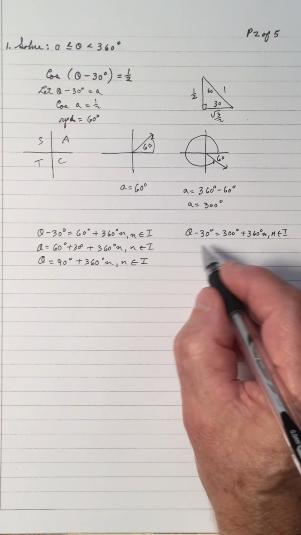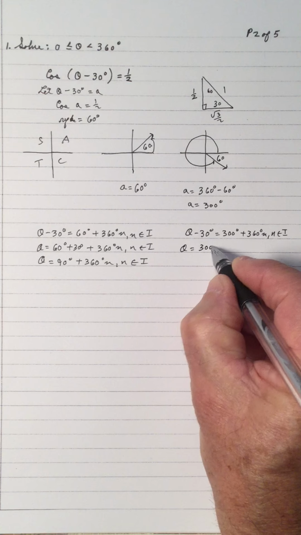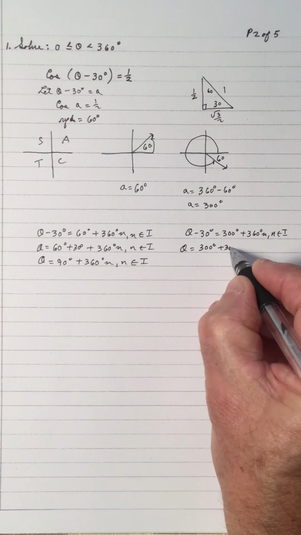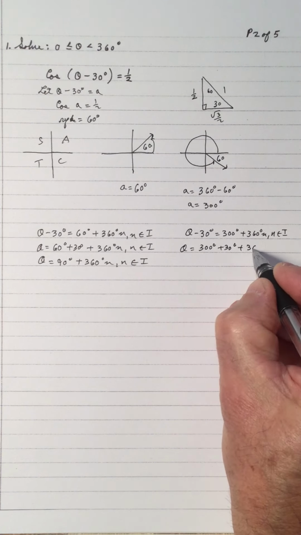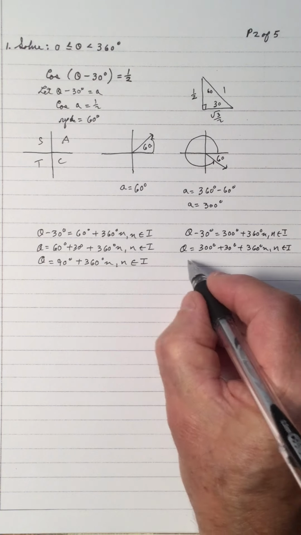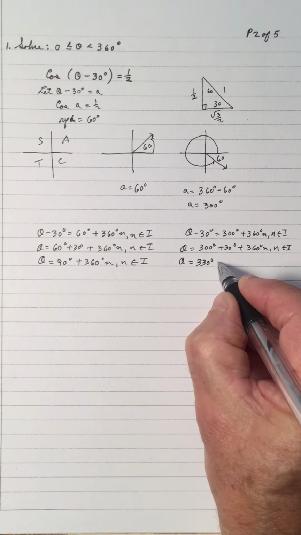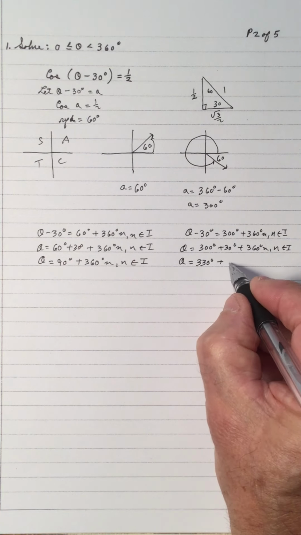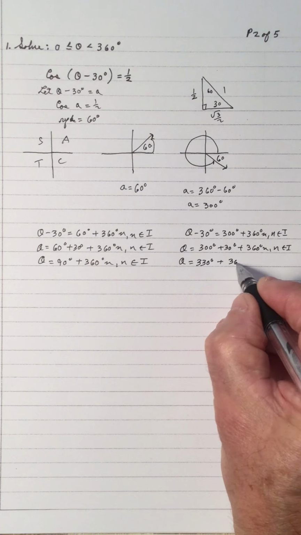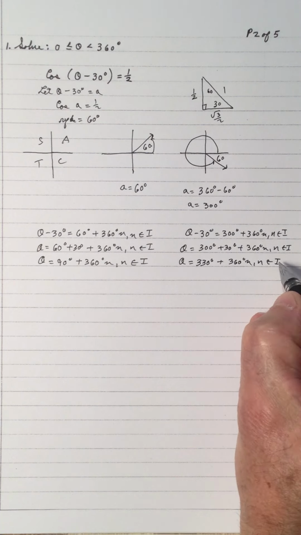We'll do the same thing over here: theta is 300 degrees plus 30, so theta is 330 degrees plus 360 n, where n belongs to the integers.